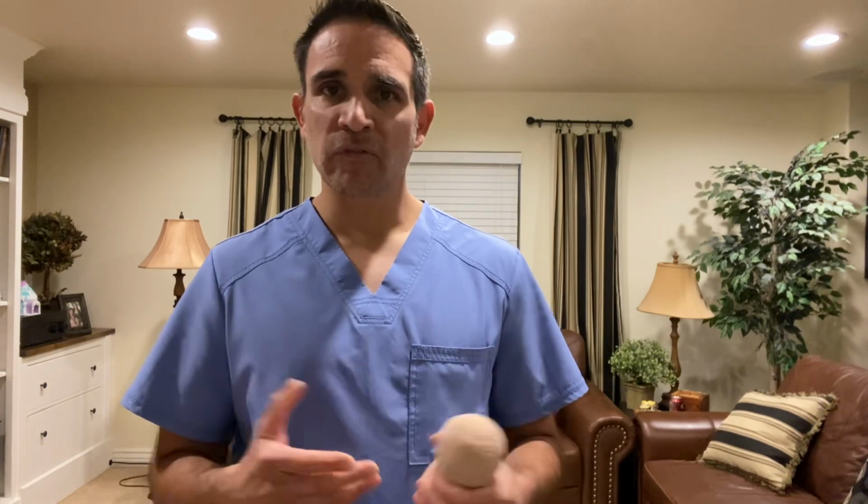So hopefully this information will help you guys out, help you to feel less tension and pressure in your neck, in your mid-thoracic, in your lower back, and it will help you to stay a little bit more limber, a little bit more flexible, and hopefully even sleep better.